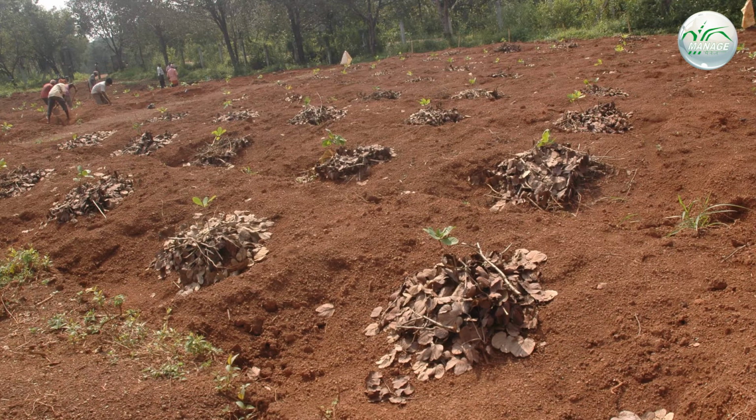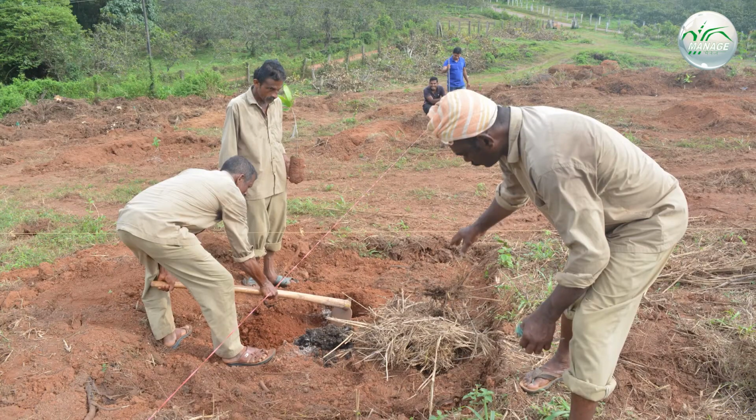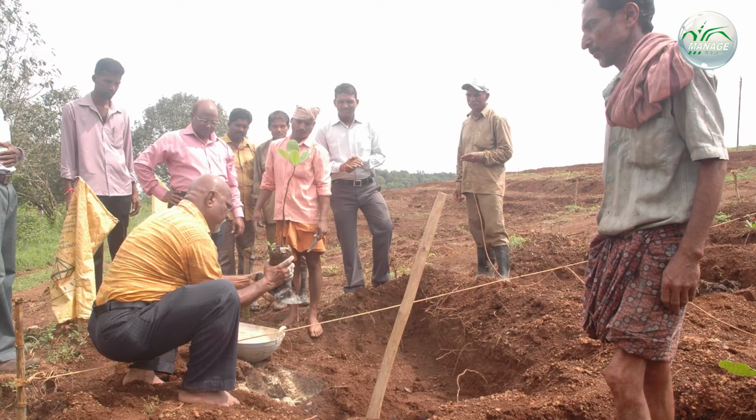Pits of 1 meter cube size are to be dug open at recommended spacing following other soil and water conservation measures such as terracing. These pits are to be filled with topsoil, organic manure and rock phosphate at recommended rate up to 2/3 depth. The graft can be planted at center of this pit and proper mulching needs to be done.